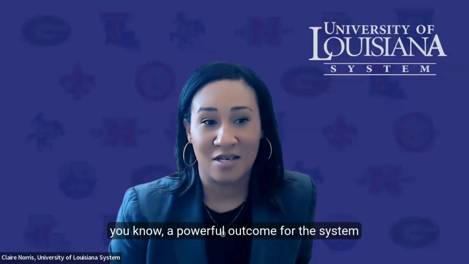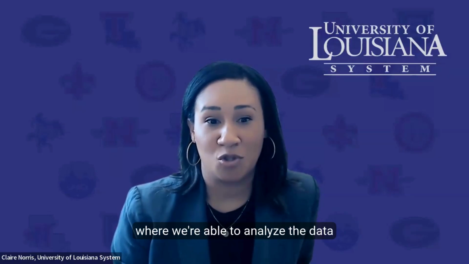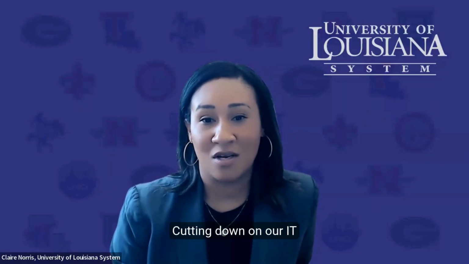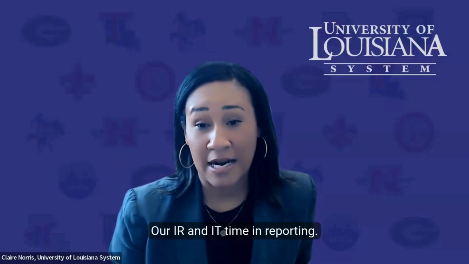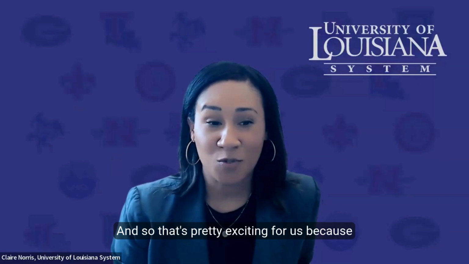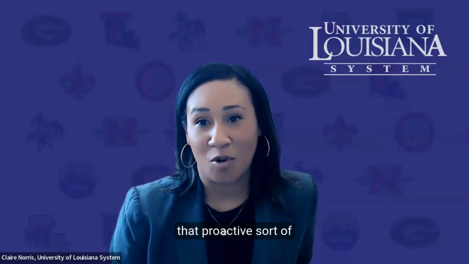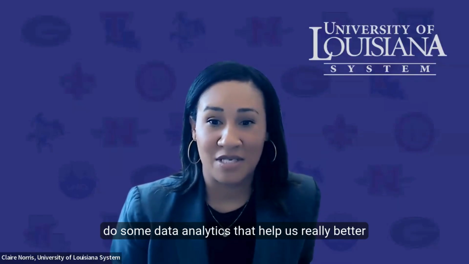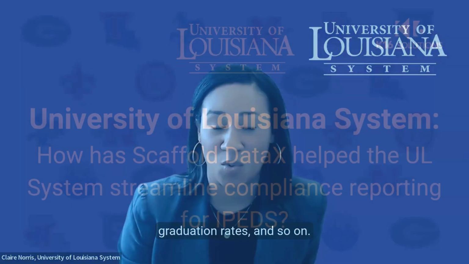So we see a powerful outcome for the system, where we're able to analyze the data and filter by institution, cutting down on our IR and IT time in reporting. And so that's pretty exciting for us, because now we can start to engage in that proactive sort of analysis where we can do some data analytics that help us really better understand retention, graduation rates, and so on.